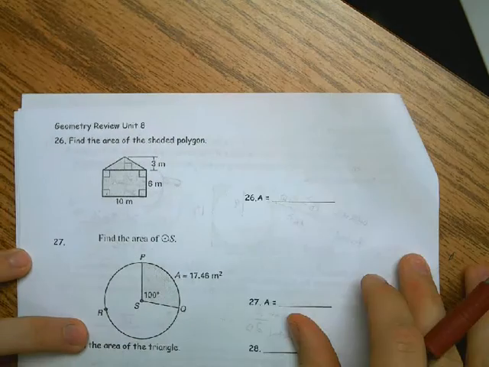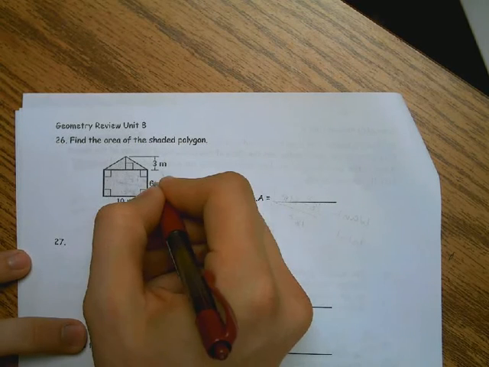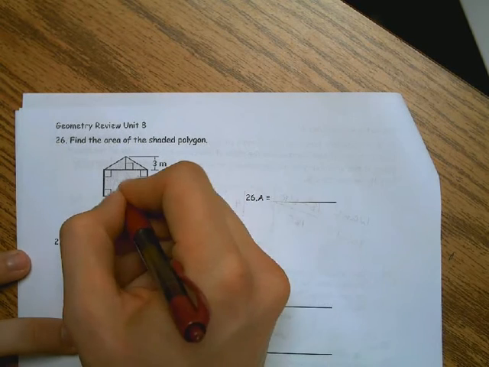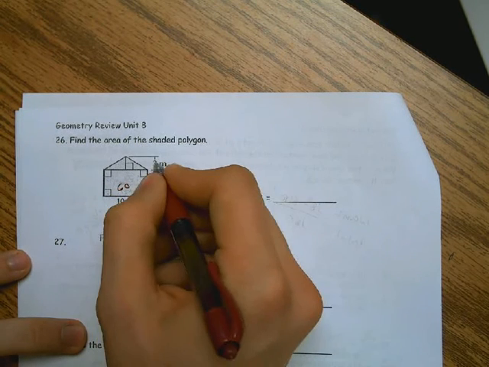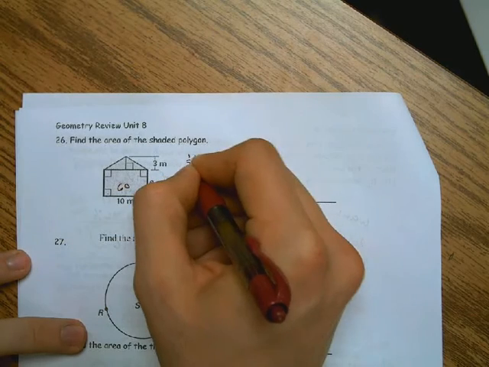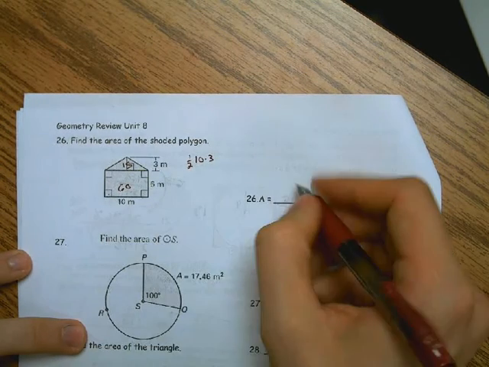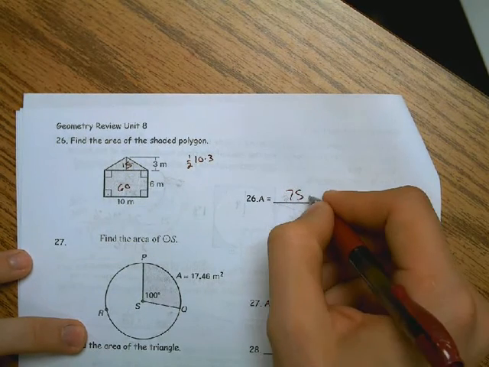Find the area of the shaded region. So finding this little one first, it's just a 6 by 10 rectangle, so we have 60 in here. The height is 3. The base is 10. So I've got 1/2 of 10 times 3. Half of 30 is 15. So 60 plus 15 is 75. And that's going to be meters squared.